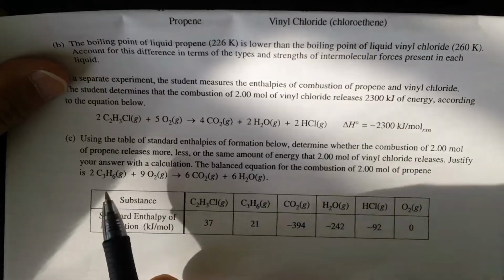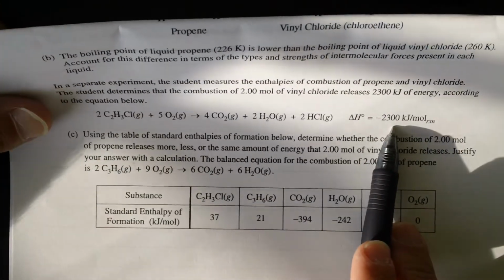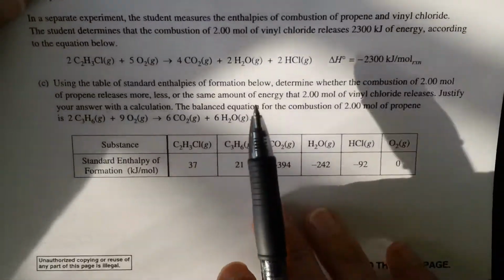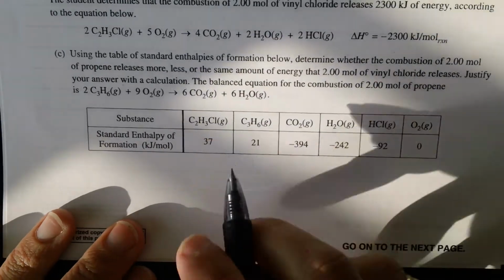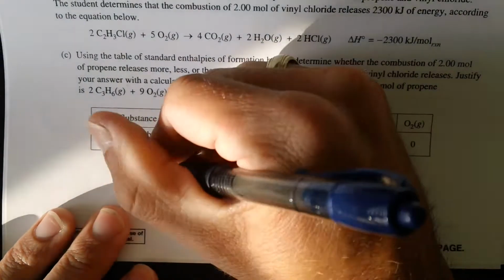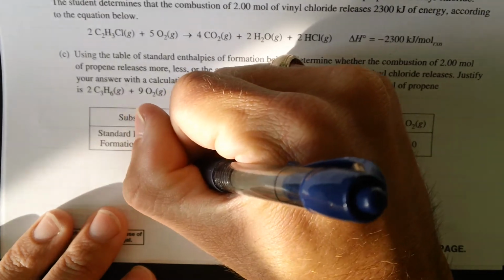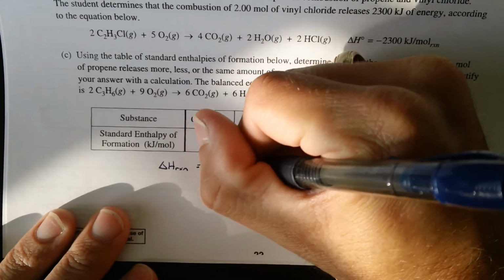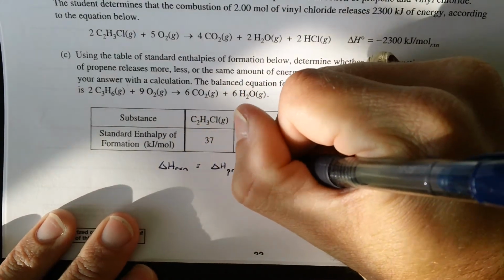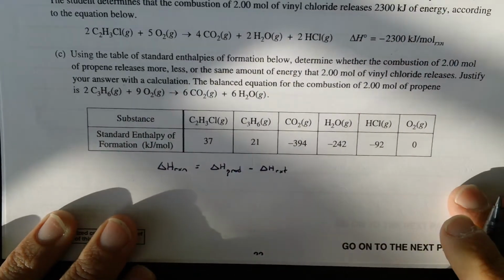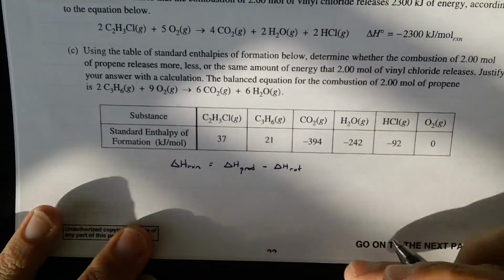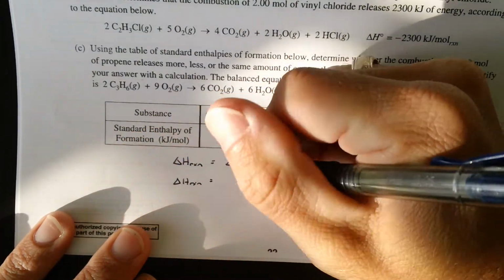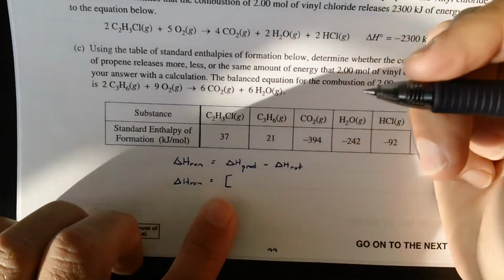And so we want to know that using this equation, are we going to release more or less energy than that negative 2,300. And so here we go, they give us a chart. This is a Hess's law problem. These are enthalpies. Delta H for the reaction is going to be equal to delta H of products minus delta H of reactants. I encourage the good form here. And so the delta H of this reaction is going to be equal to the sum of the products.